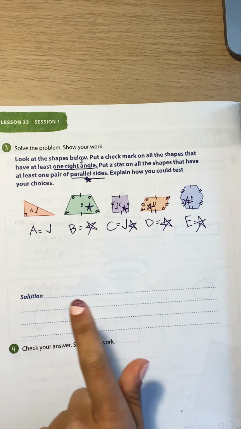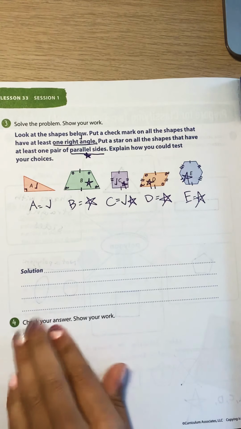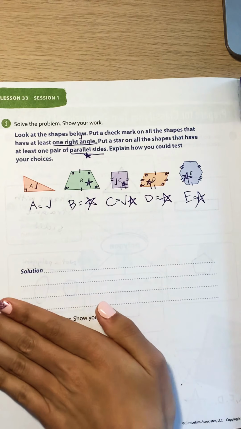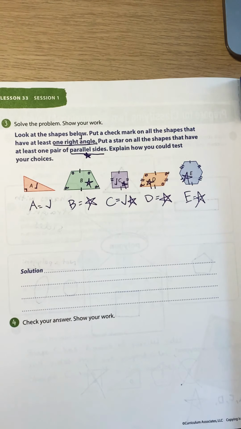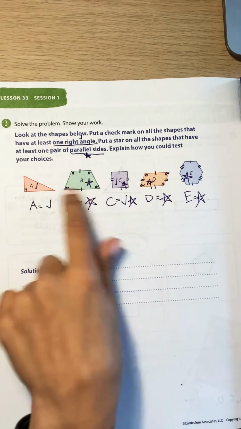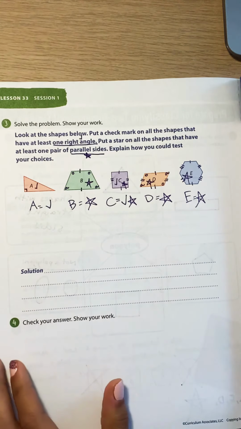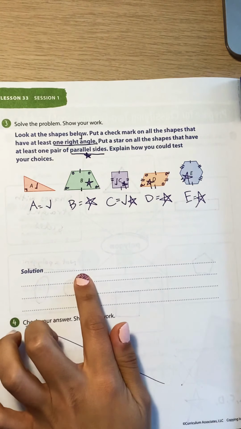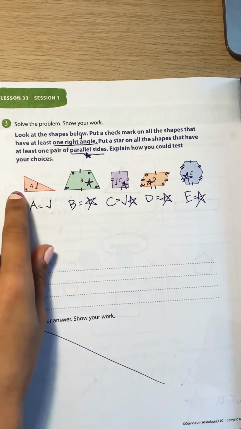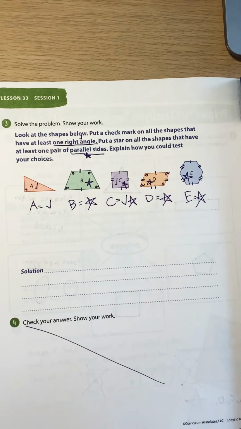Okay, so then for solution, I don't know why they want you to check your work. There's nothing to check, right? If you had a protractor, maybe you could actually check that some of these are right angles to double check that your checks are in the right places, but don't worry about checking your answer. Just describe down here how you know that those are right angles and how you know those sides are parallel, okay? After that, you're done with this day.